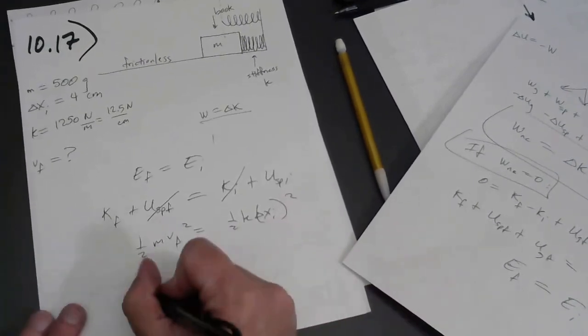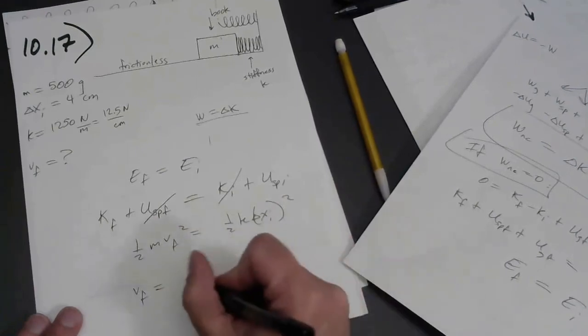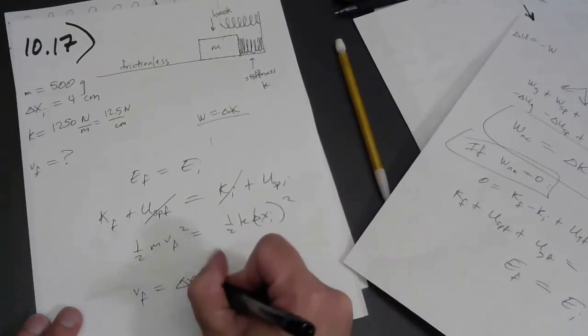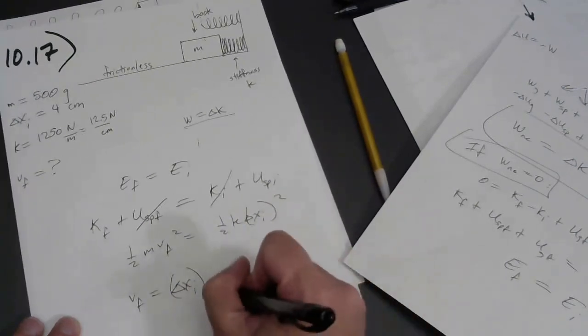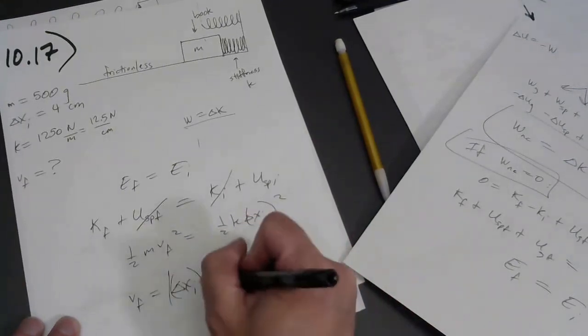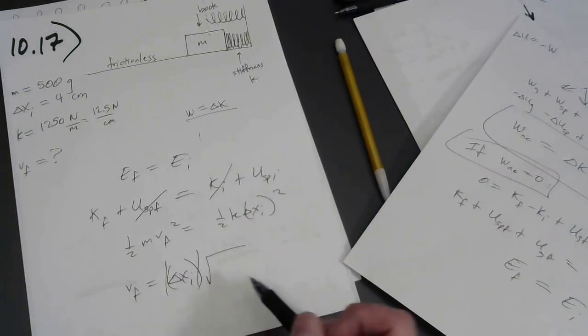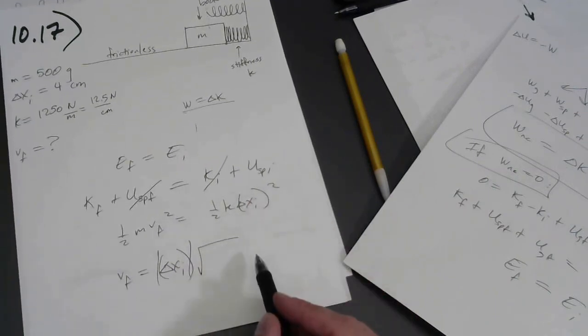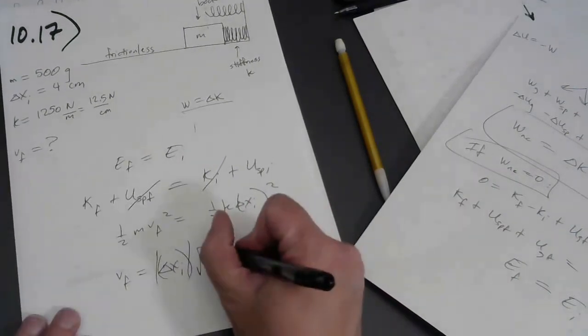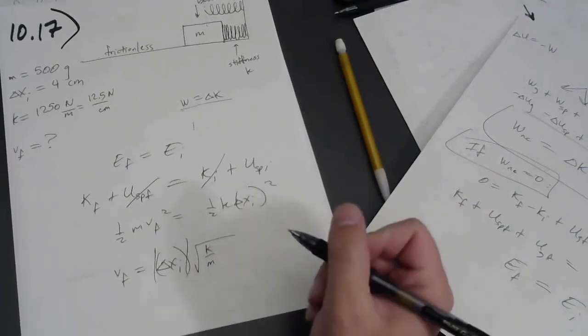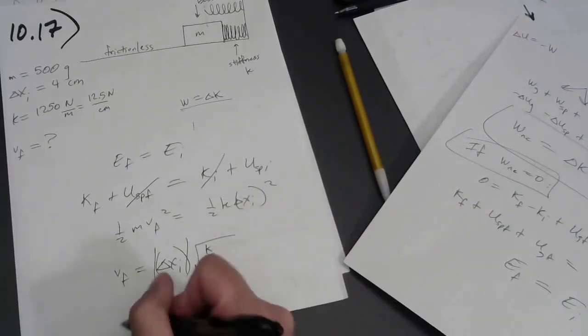The 1/2s go away, and I find this: delta x initial times root, and I guess I should really go with absolute value here, because for a compression, you might be using a negative displacement. I've got the square root of k over m.